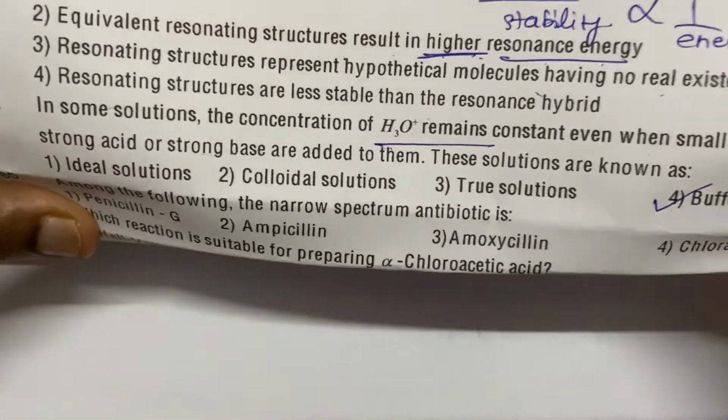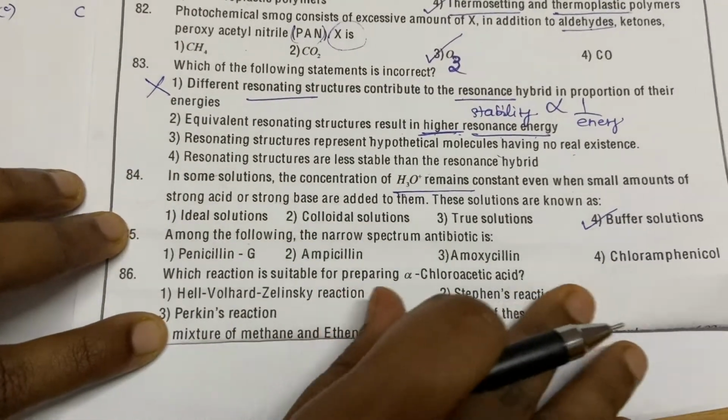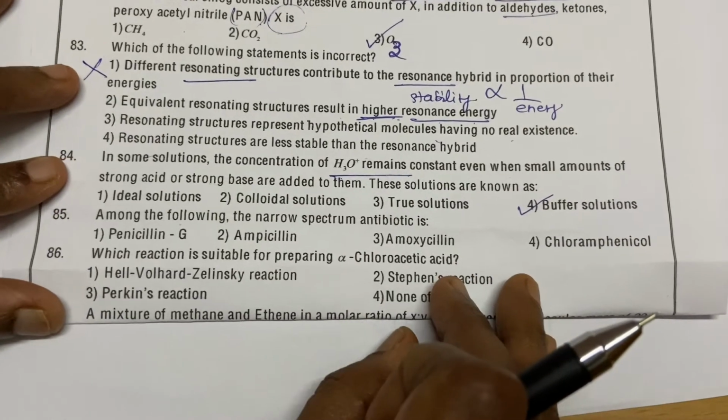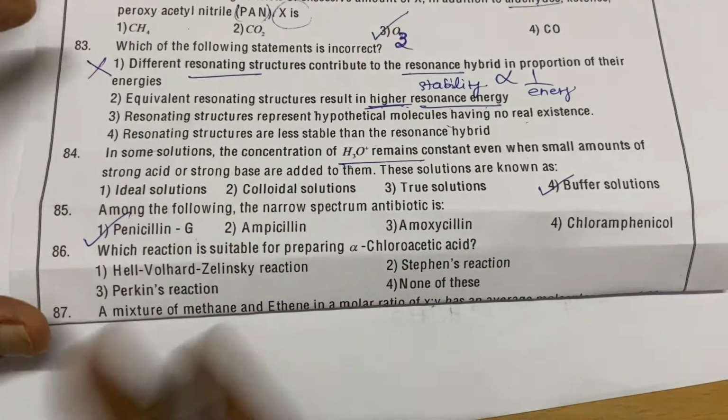Among the following, the narrow spectrum antibiotic is penicillin G, ampicillin, amoxicillin, or chloramphenicol? The answer is penicillin G.